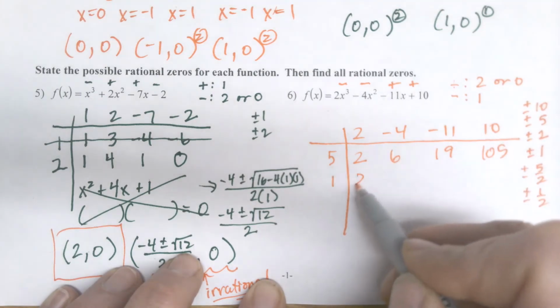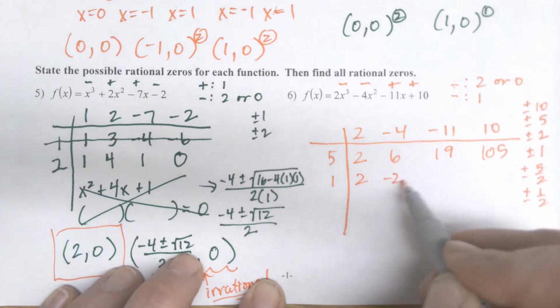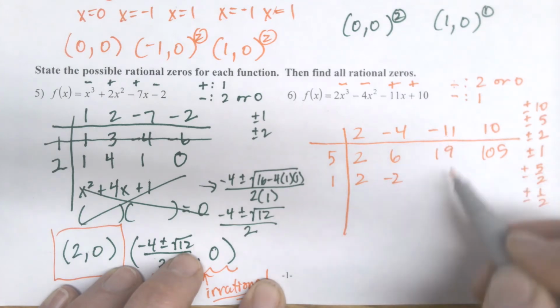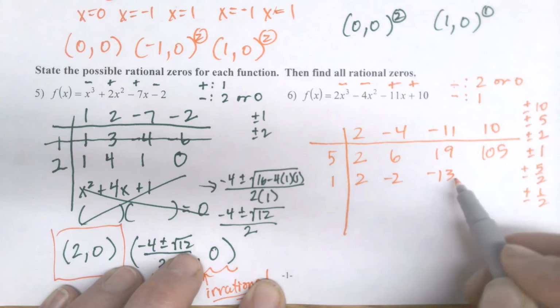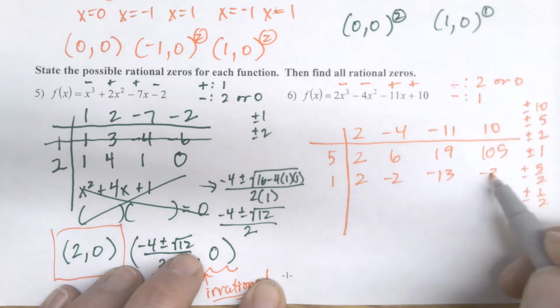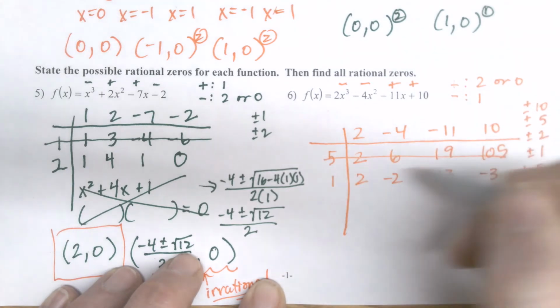Let's try 1. So 2, that's negative 2. 1 times negative 2 plus negative 11, negative 13. 1 times negative 13 plus 10 is negative 3. Still not working. Neither of these are working.